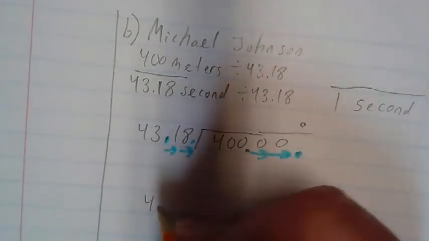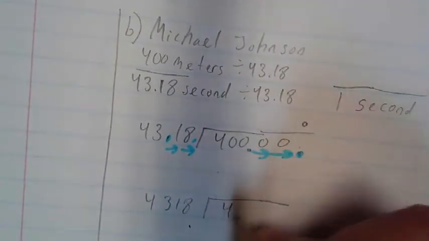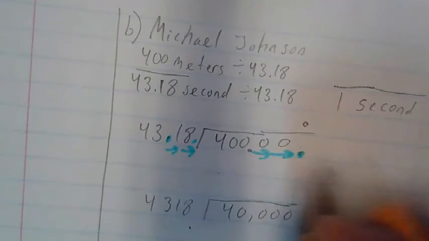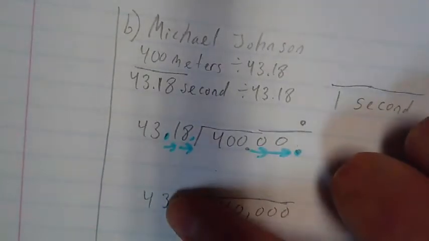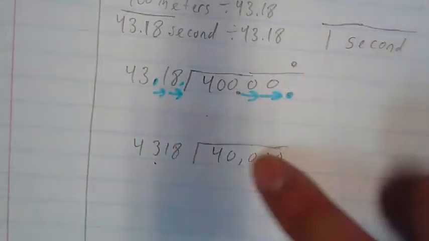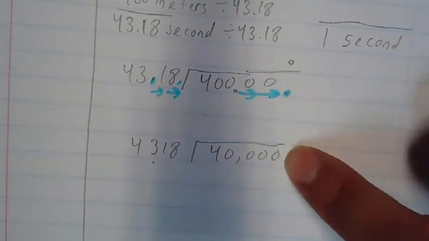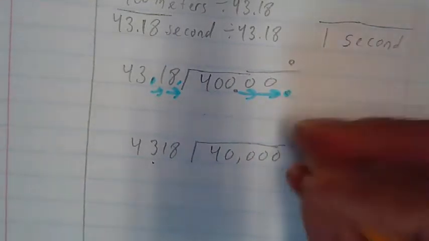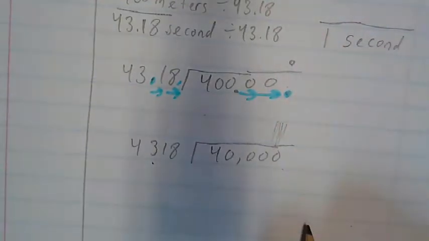I have 4,318. And on the inside I have 40,000. Oh boy. Okay. Whew. 4,318. That's what we're making groups of. We can't do it there. No, no, no. Yes. Our first digit will go somewhere here. Okay, now here's the deal.